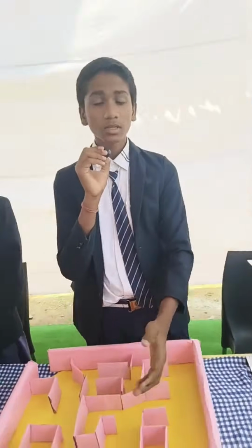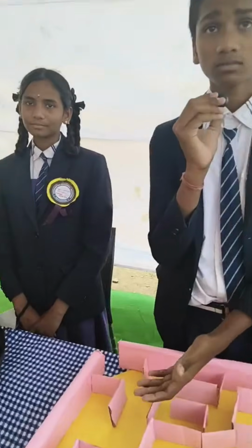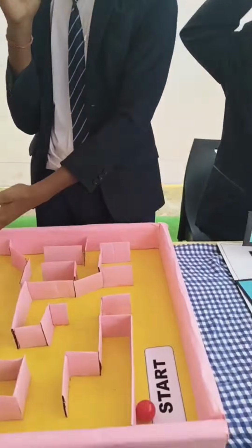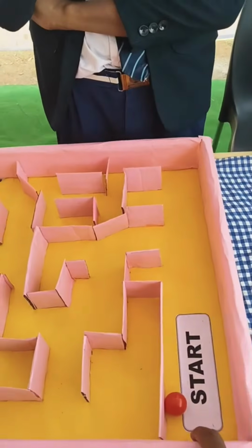This is a maze game. You have to pass this ball through this and end here. Once try, by holding the cardboard.